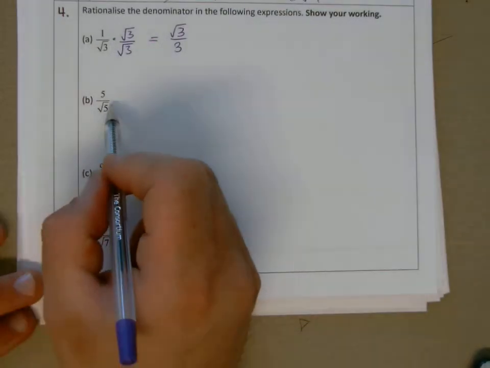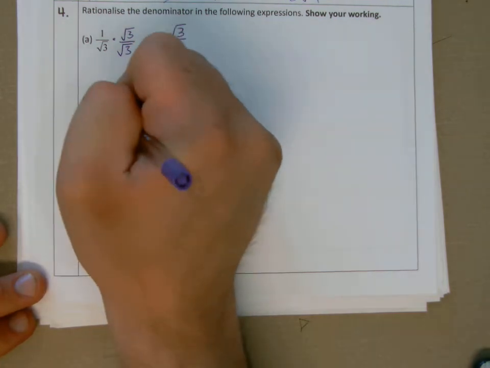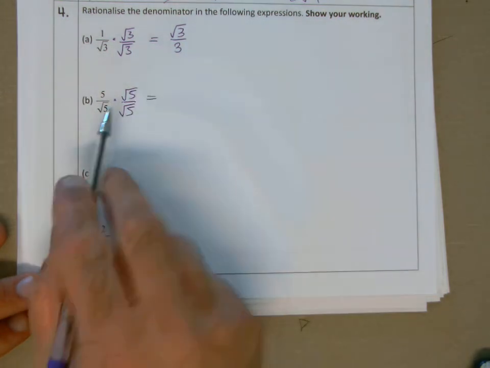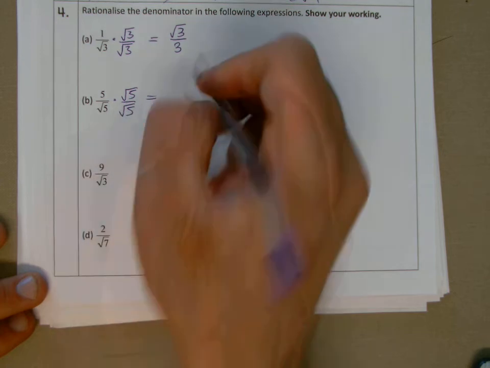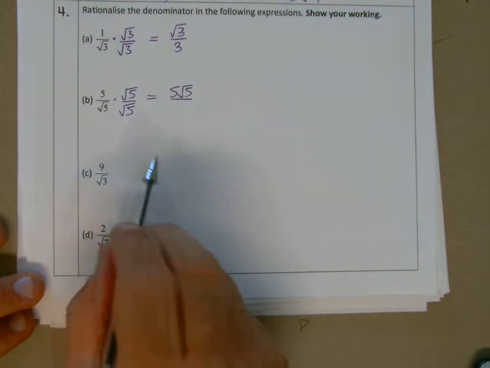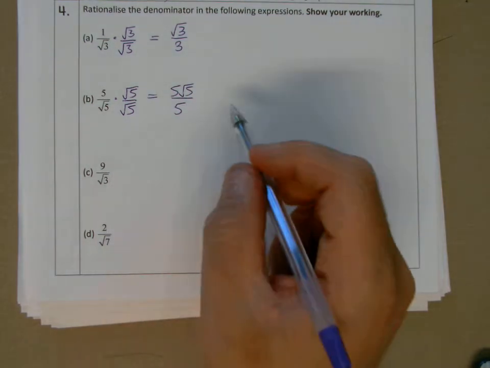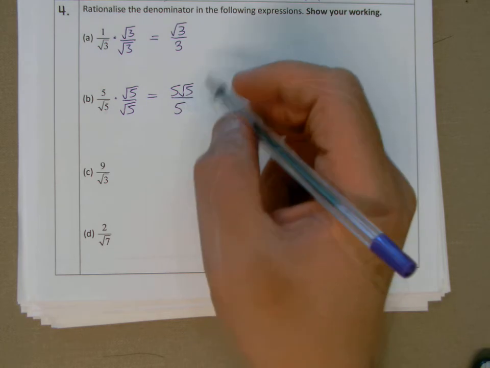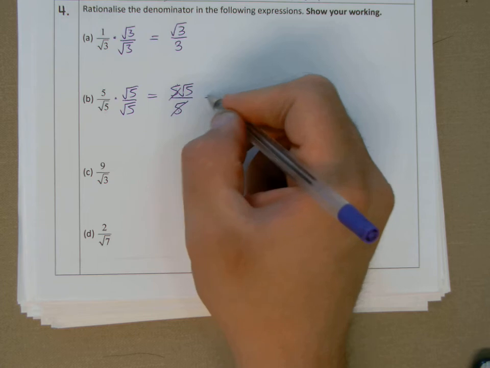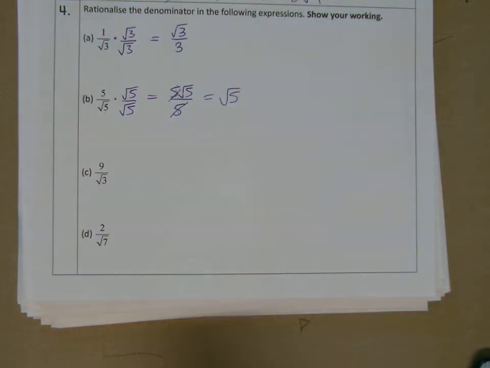So we do the same here with this one. What's on the bottom? Root 5. Well, we times top and bottom by root 5. It's just like times it by 1. On the top you get 5 times root 5, which is 5 root 5. On the bottom, root 5 times root 5 is just 5, isn't it? Root times itself is the number inside that root. And what's nice about this is it will cancel further, because 5 divided by 5 becomes 1. So you end up just getting root 5 as your answer. And again, you can check on your calculator.